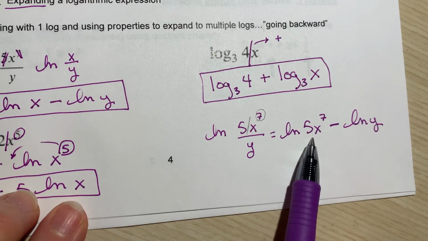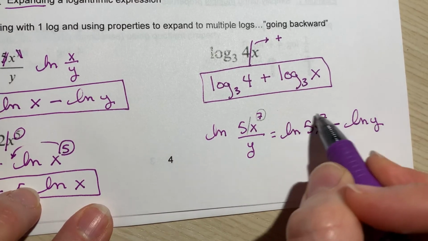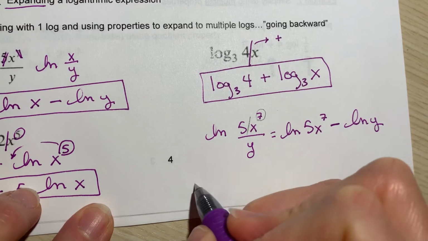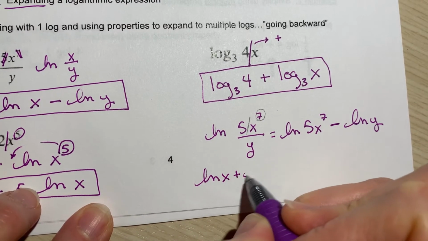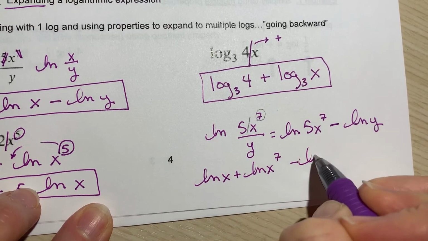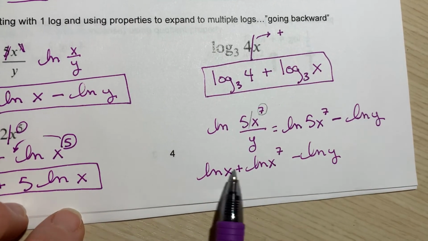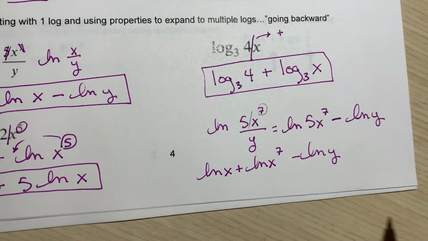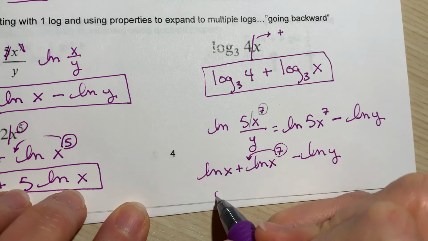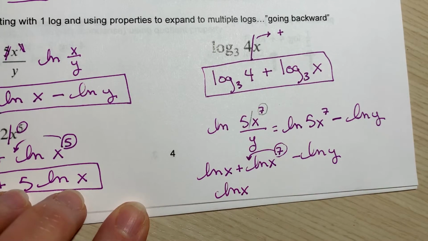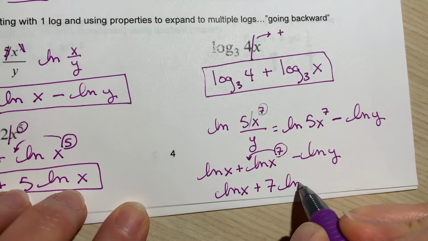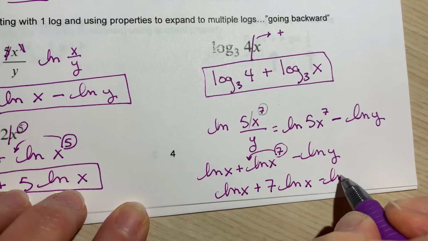Now this one I have multiplication happening, so I'm going to separate this into natural log of 5 plus natural log of x to the 7th. So natural log of 5 plus natural log of x to the 7th. That was all this, and then I still had natural log of y. So you can see this one has expanded out into 3 natural logs. Last step, take this 7 and move it down in front. So the final answer for this is going to be natural log of 5 plus 7 times the natural log of x minus the natural log of y.